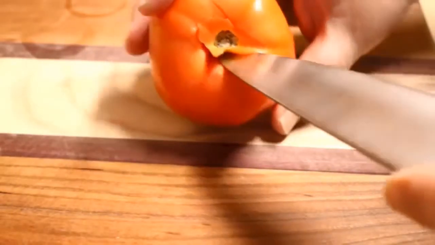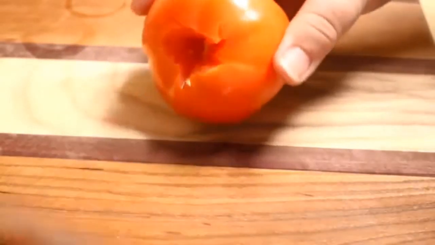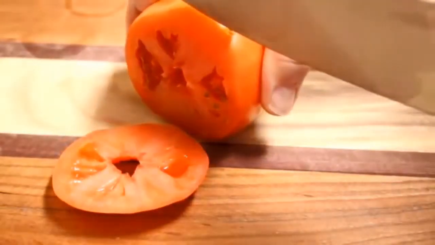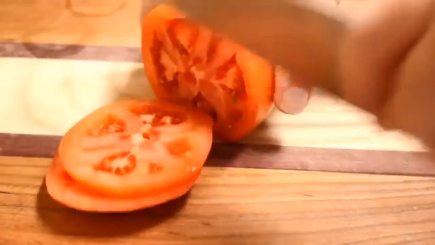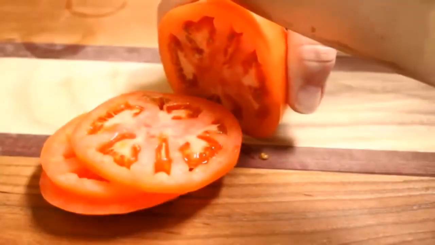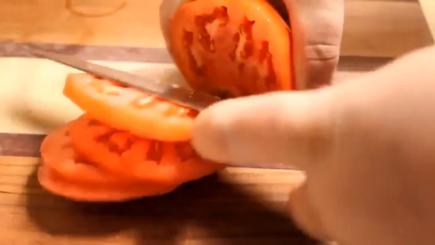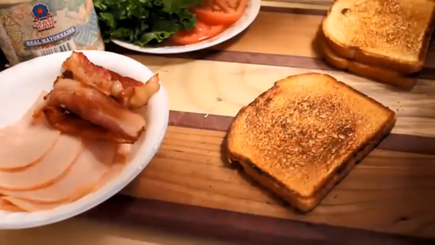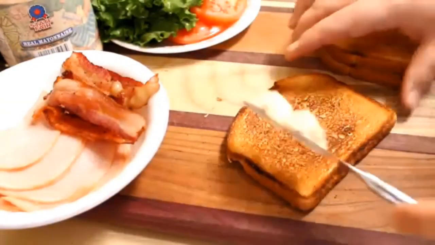Next, I'm going to take a tomato, and I'm just going to cut the core out of this and get rid of it. I'm going to slice this into kind of thinnish slices, maybe just about 1/4 of an inch or so. You don't want them too thick because this is going to be quite a thick sandwich anyway. Next, I took 3 pieces of bread and I went ahead and toasted those off camera because you don't need to watch me toast bread.